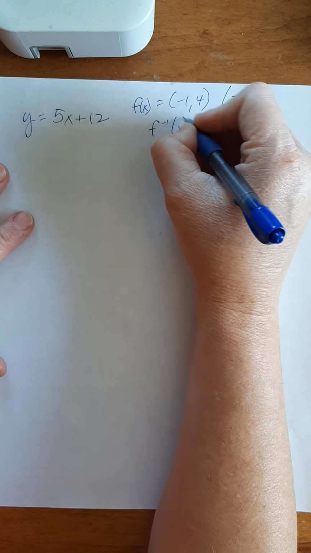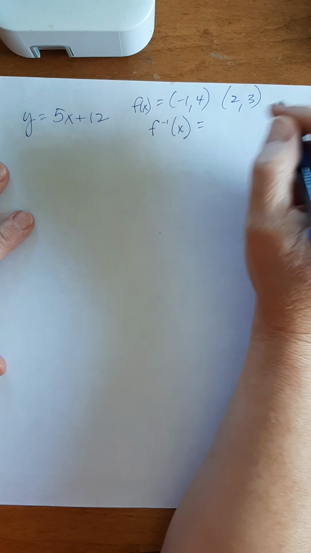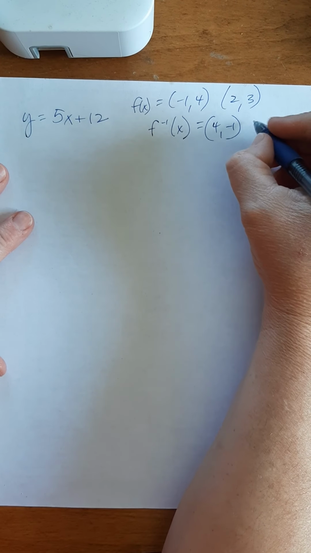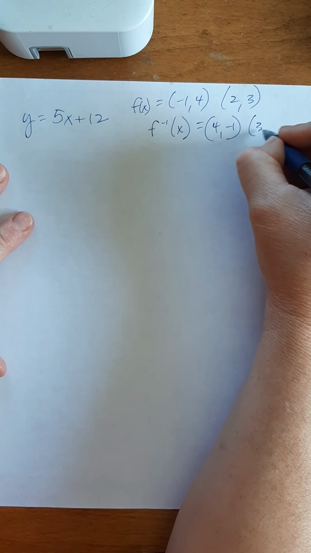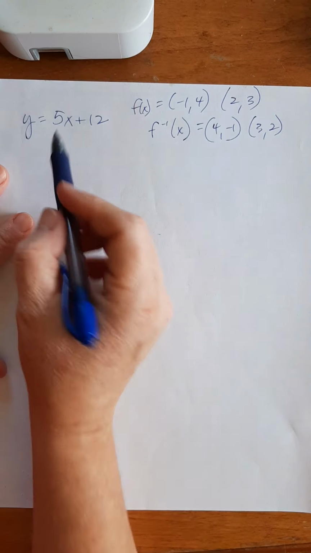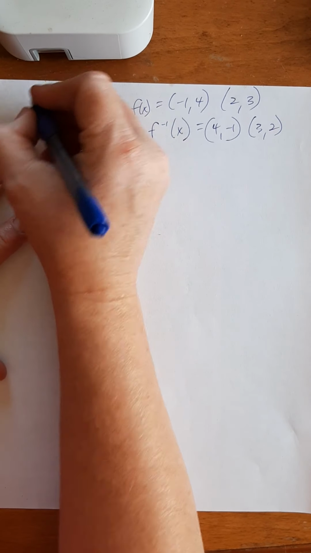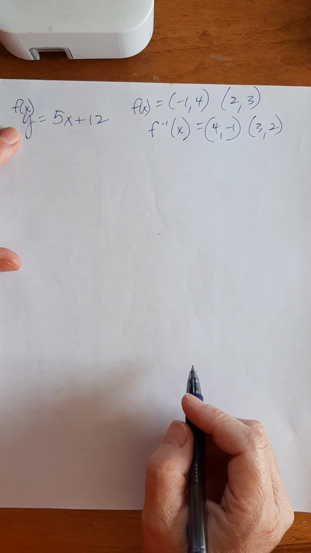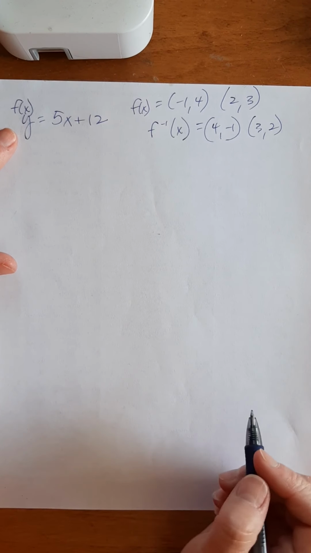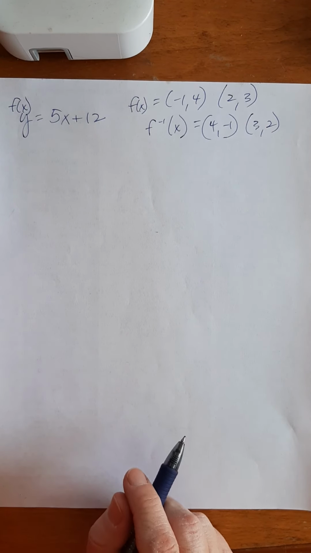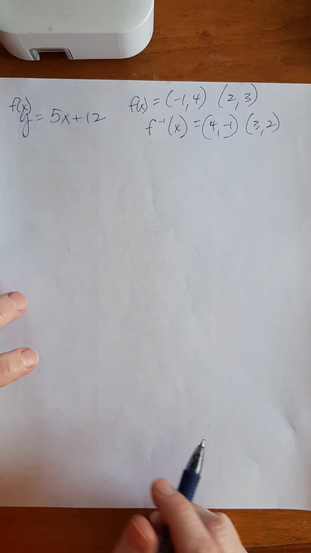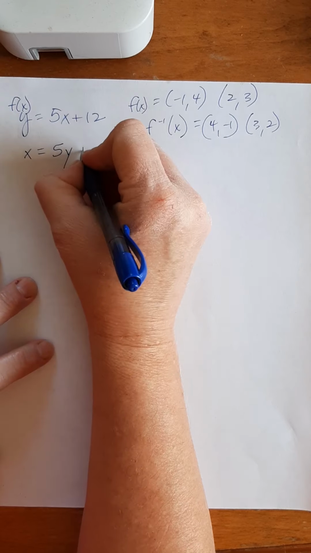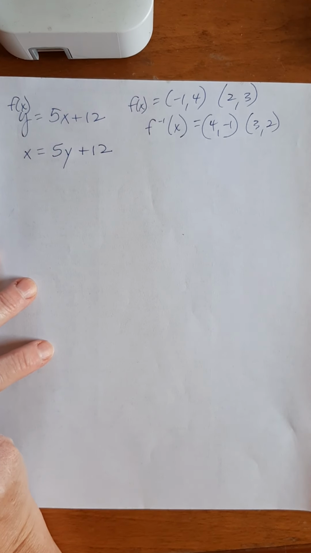The inverse would just be 4, -1, 3, 2. But if they give you an expression, y equals, or even f of x equals, remember you make it y, and then you're going to always do two things. Switch the x and y, solve for y again. So if you switch them, you literally get that.